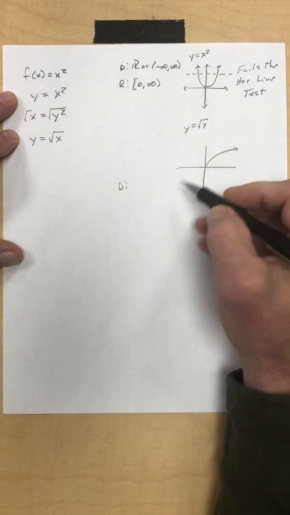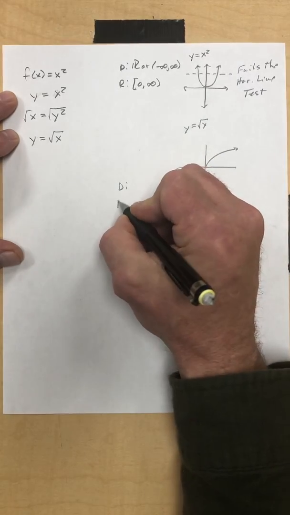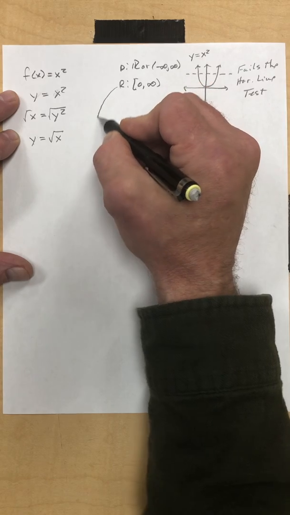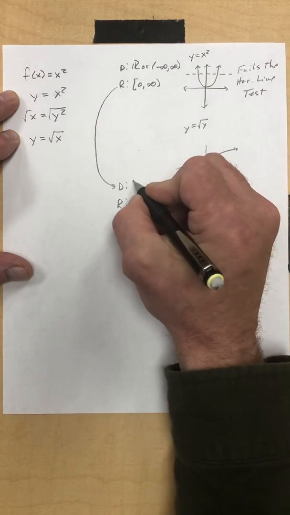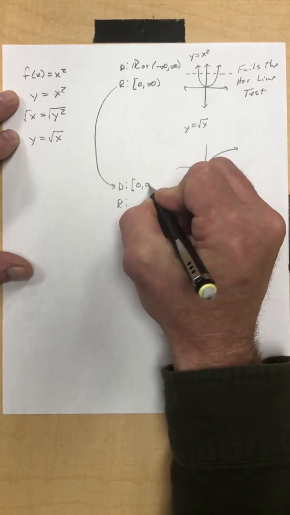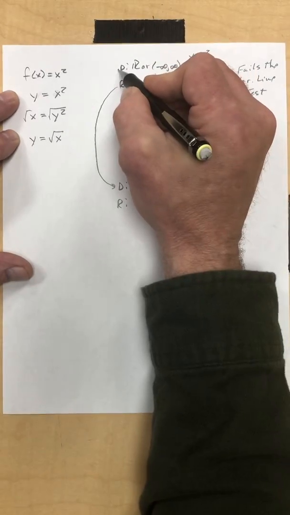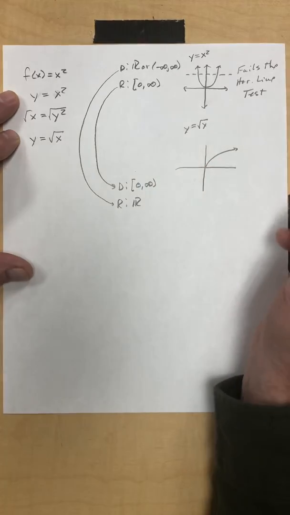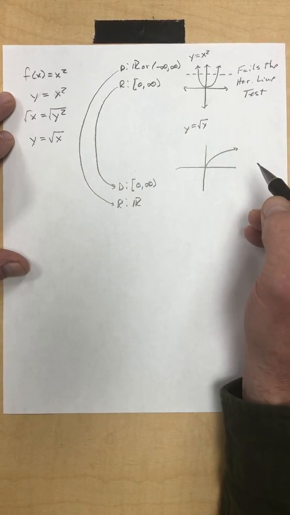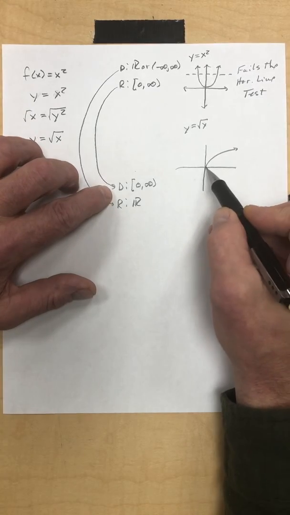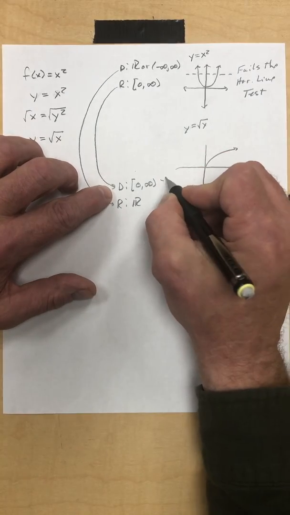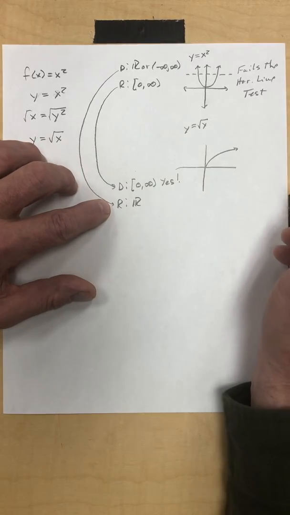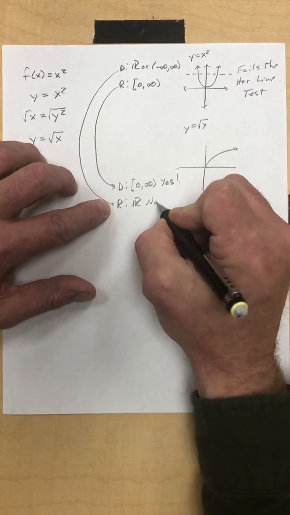if an inverse existed everywhere, then what would have to happen is this range would become this domain, 0 to infinity, and this domain would become this range, the set of all real numbers. But that doesn't happen. Now, is your domain 0 to infinity? Yes, that works out. The problem is, is the range the set of all real numbers? That is a big no.